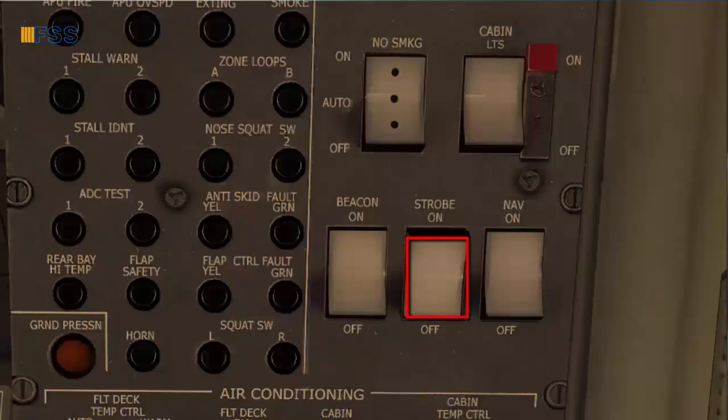The on and off strobe switch is turned on whenever the aircraft is on the runway or in the air. Turning this on will cause the 3 white lights, 2 on the wing tips and the third one on the tail cone tip, to continuously blink.